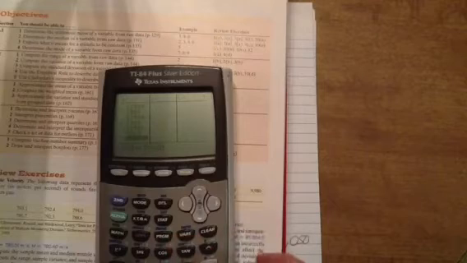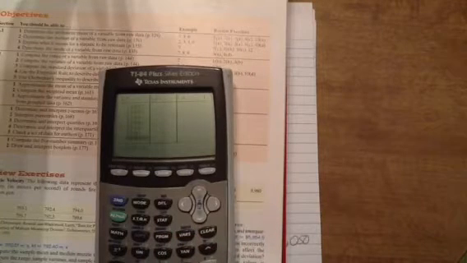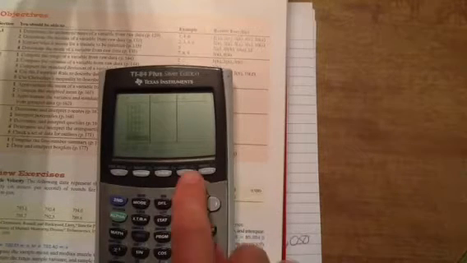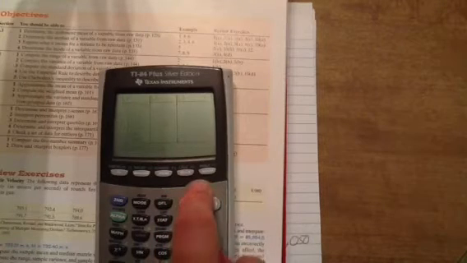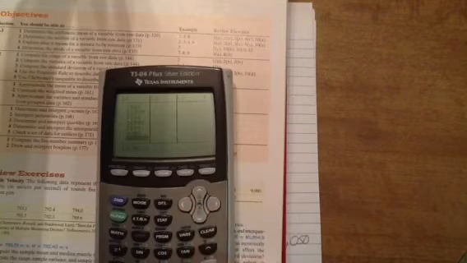So I should have 9 pieces of data entered, and you should always go and check to make sure you've entered everything in correctly. And it looks like I did.